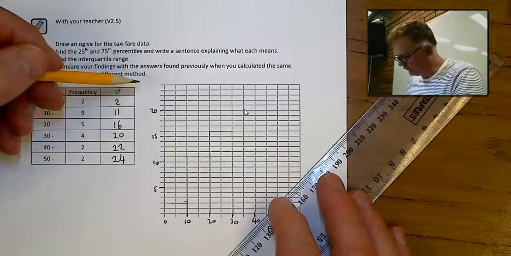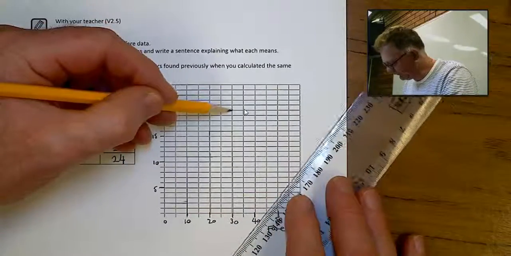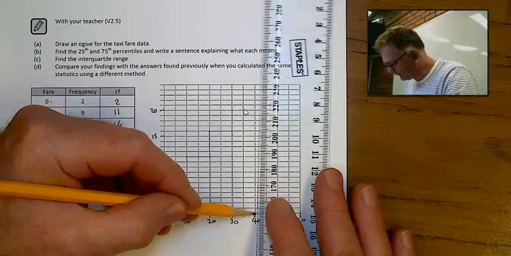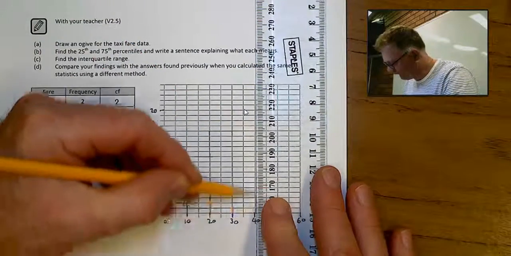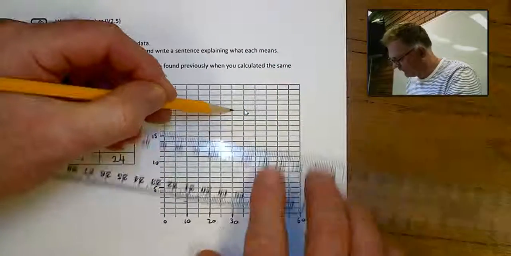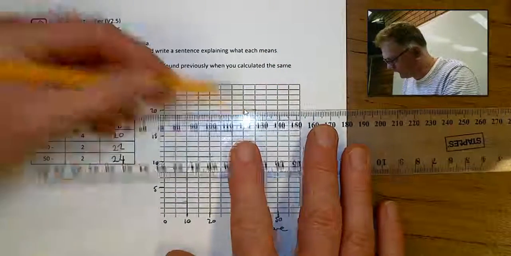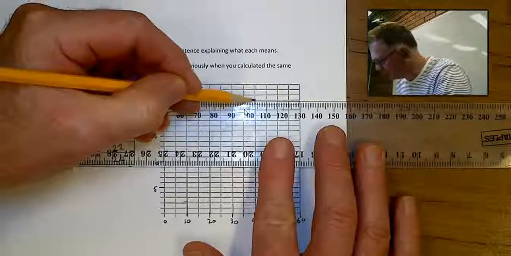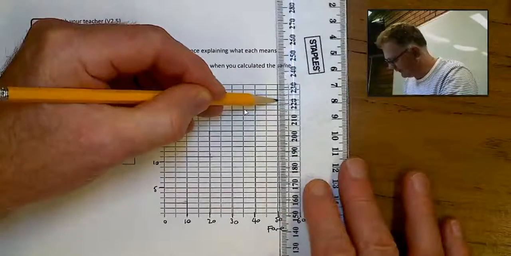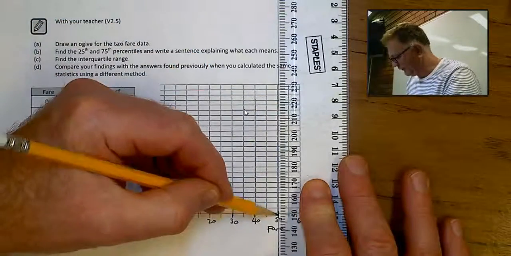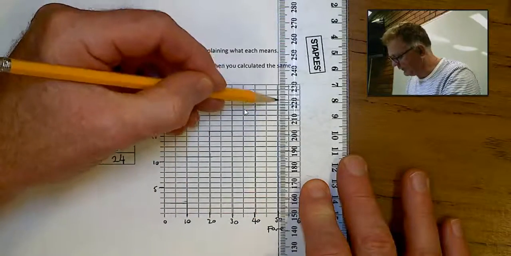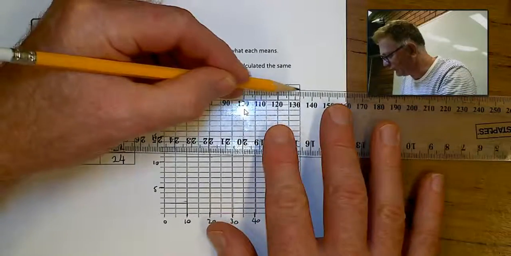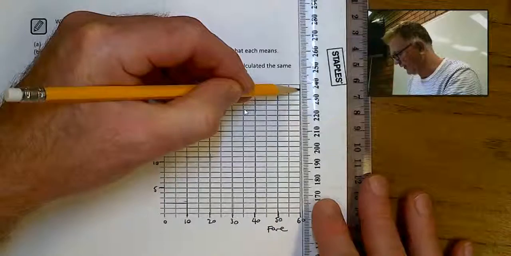The next group took us up to 20 scores. Then 22. I'm just doing this a little bit roughly. I'm going to try and make my ogive quite accurate, though. This is just really to tell me where to place my ogive. And then up to 24 scores accounts for all of the fares that the taxi driver took.